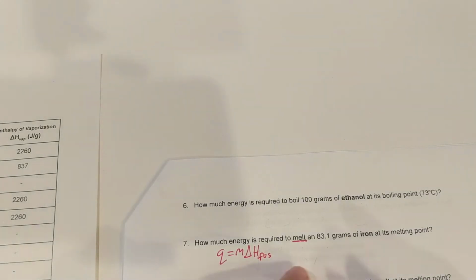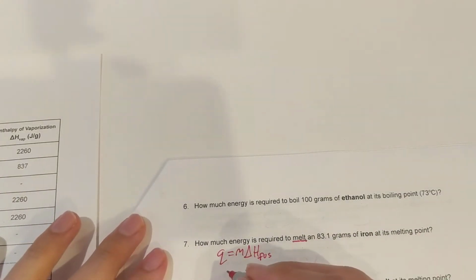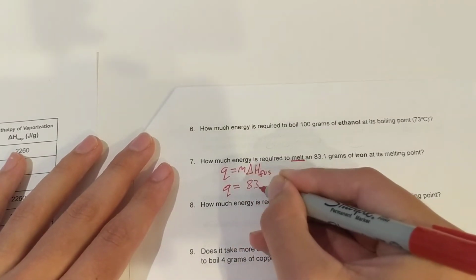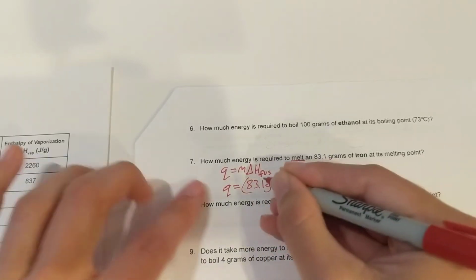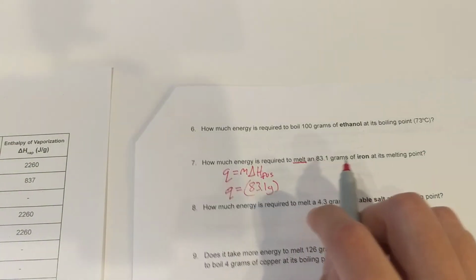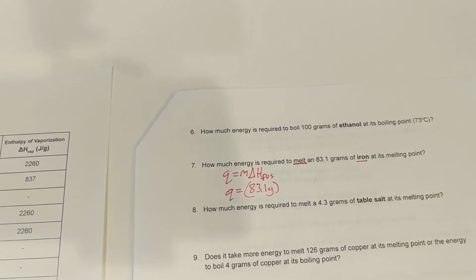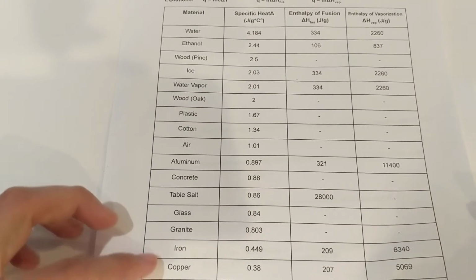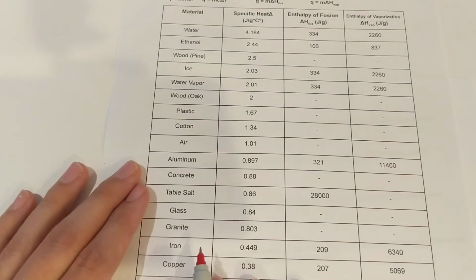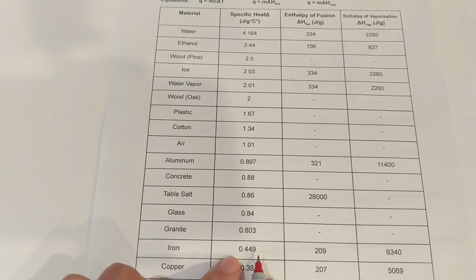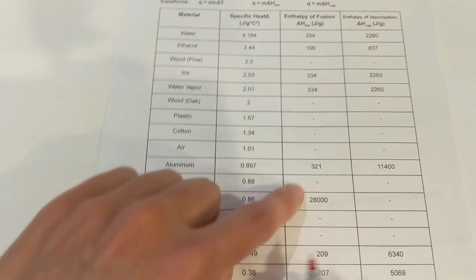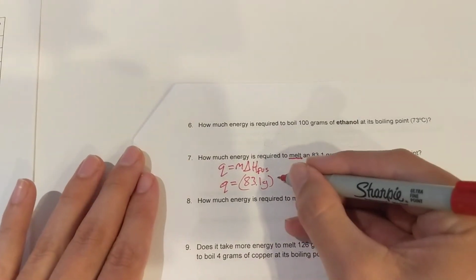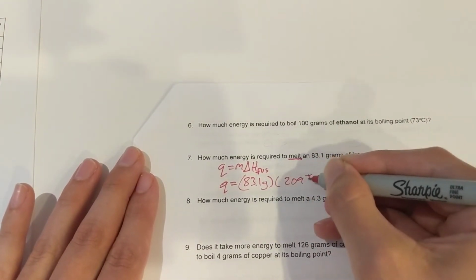So let's start plugging things in. We have our mass here, 83.1 grams. And now we just need to plug in our enthalpy of fusion for iron. So let's look through our table. Look for iron. There it is, near the bottom. This is our specific heat. Enthalpy of fusion will be right down here. 209 joules per gram. So times 209 joules per gram.